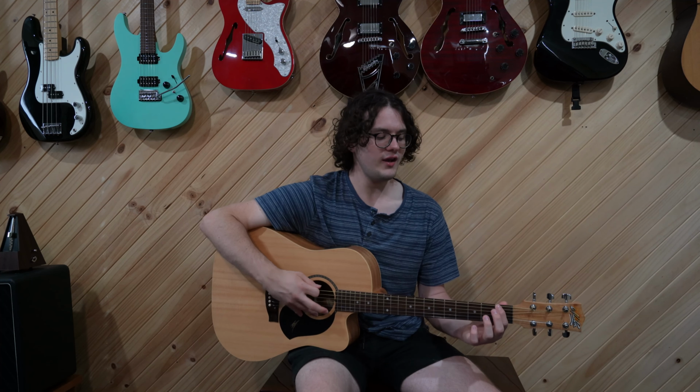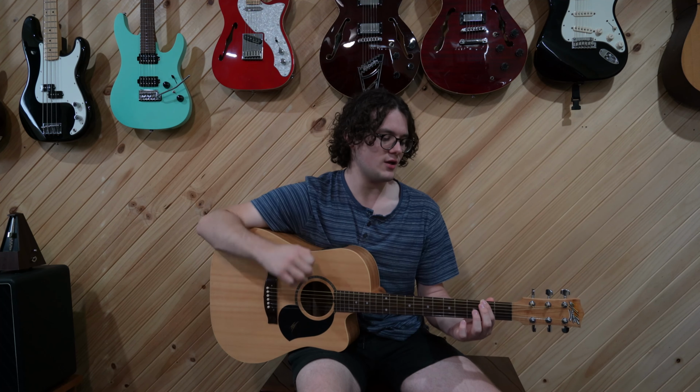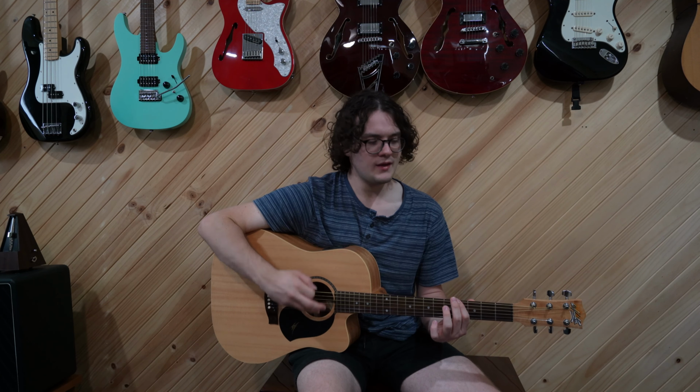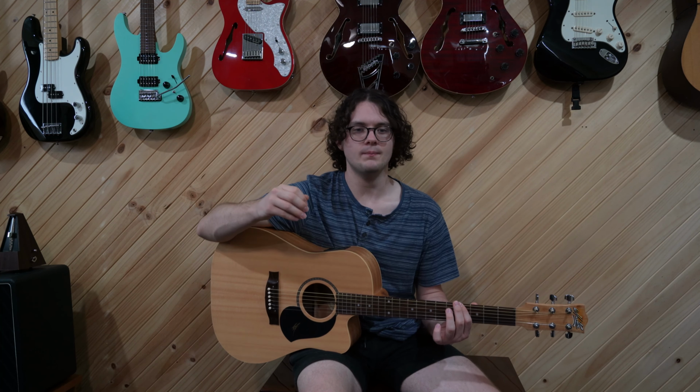Moving up to the 2nd fret, think, does an F have a sharp? Yes it does, therefore that's an F sharp. Moving up to the 3rd fret, we think, okay, previous note was a sharp, next one must be a natural, mustn't be a sharp or a flat, and the next note that comes after F in the alphabet is a G. Moving up to the 4th fret, does a G have a sharp? Yes it does, therefore it's G sharp.